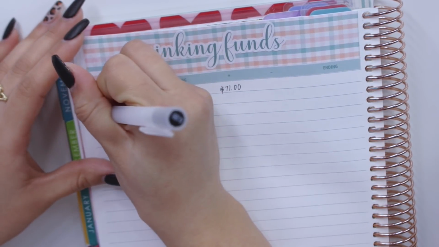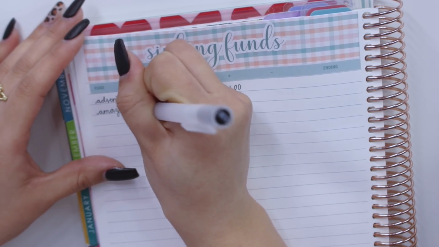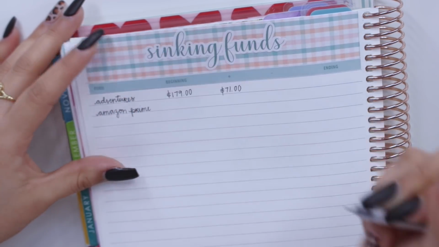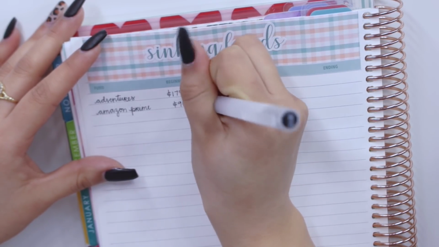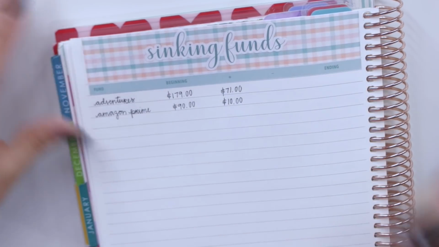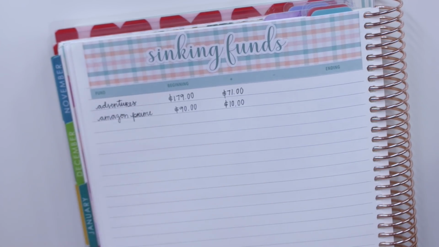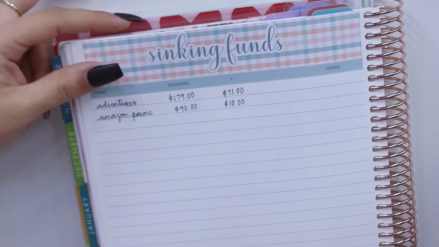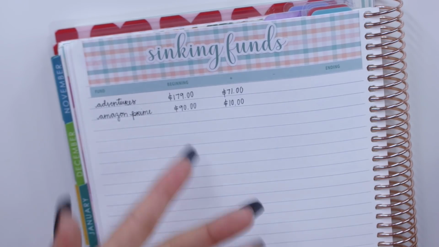Next I have Amazon Prime, which I currently have $90 in, and I add in this $10 every month. I think I should be more than okay for when it's due, which is around, I believe, June or July. So we're good there. I've been saving $10 every single month for the past like 9 months.